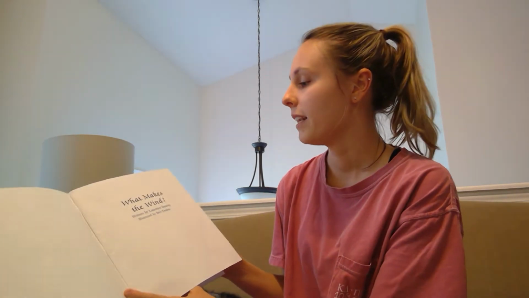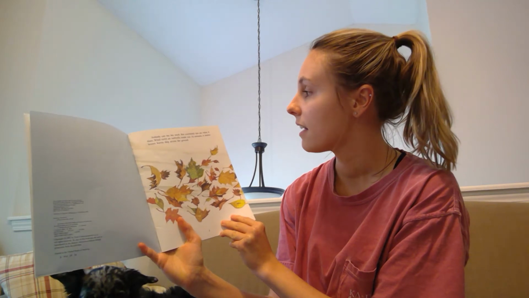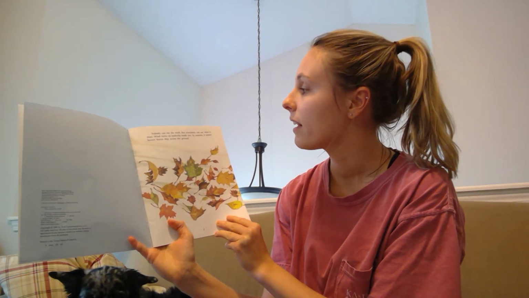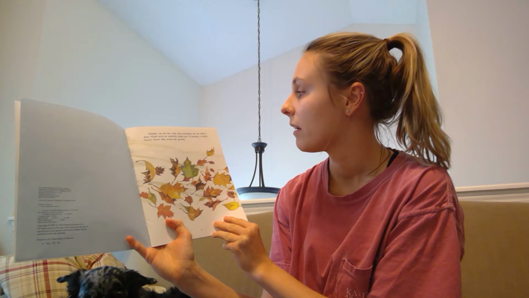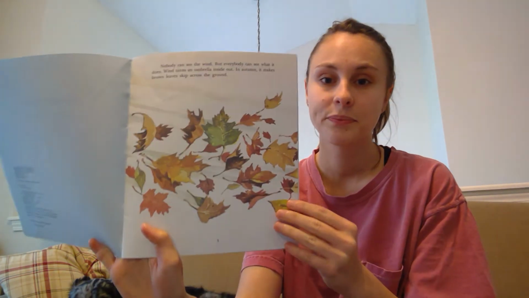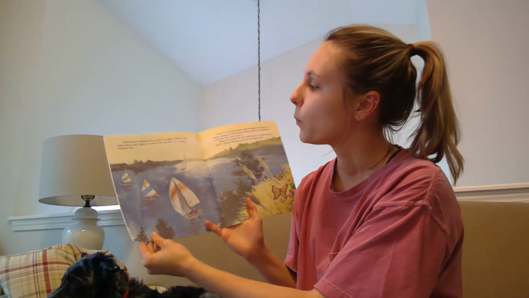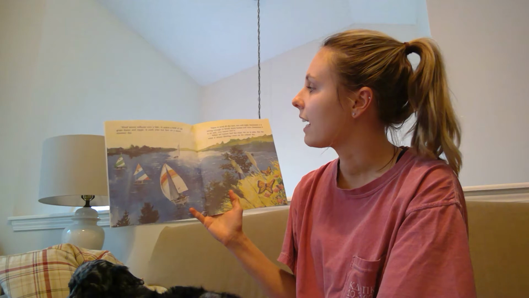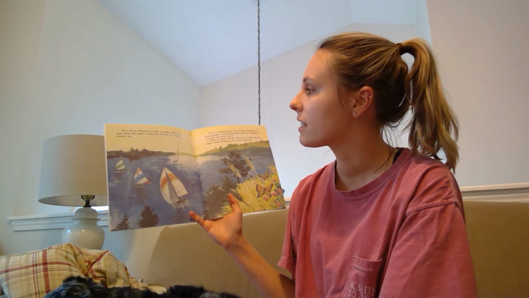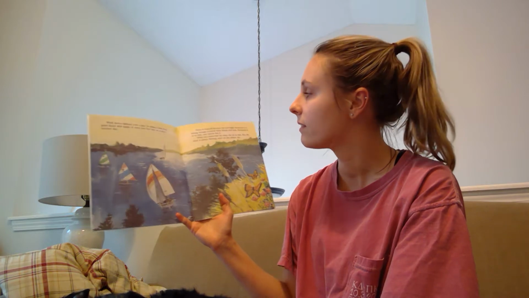All right, what makes the wind? Nobody can see the wind, but everybody can see what it does. Wind turns an umbrella inside out. In autumn, it makes brown leaves skip across the ground. Wind moves sailboats over a lake. It makes a field of tall grass dance and ripple. It cools your hot face on a sunny day.